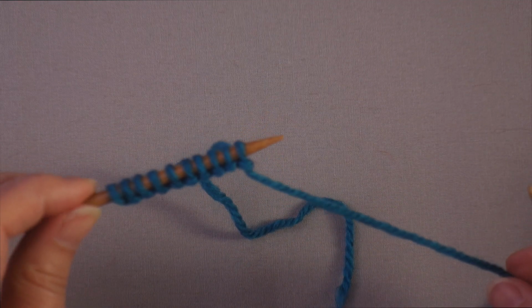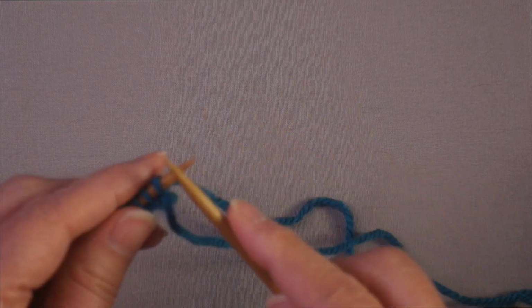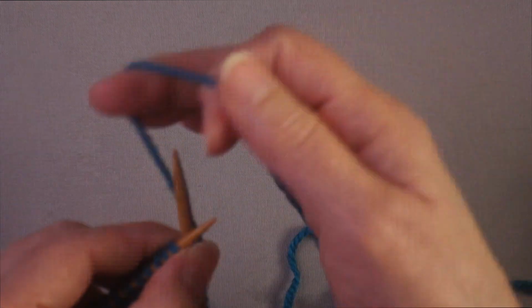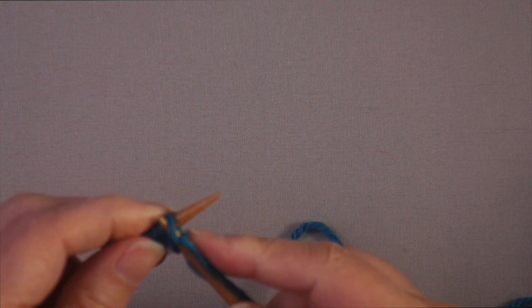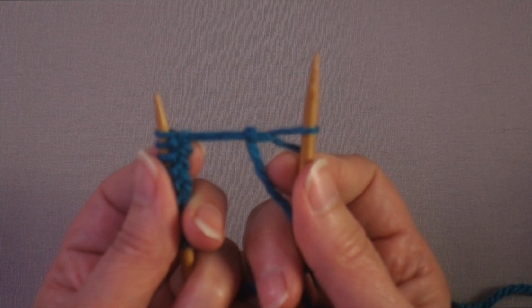You can have a similar problem if you have cast on using the long tail cast on and you have a habit of completing a stitch and then pulling the needles apart like that.